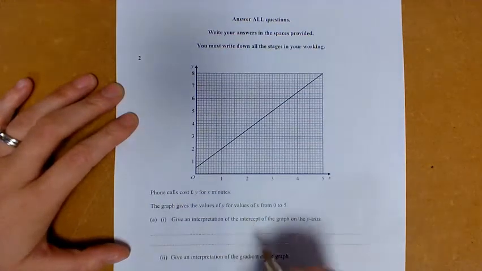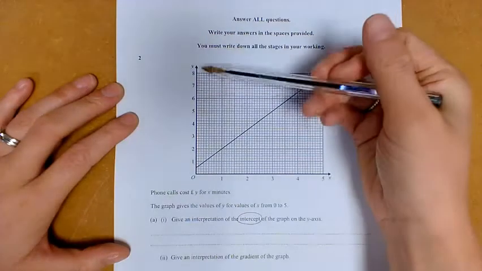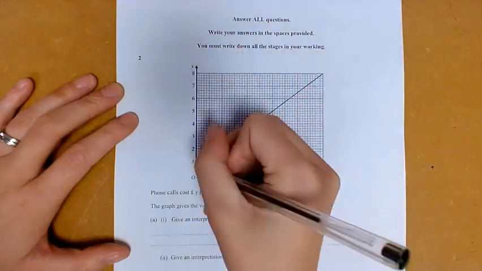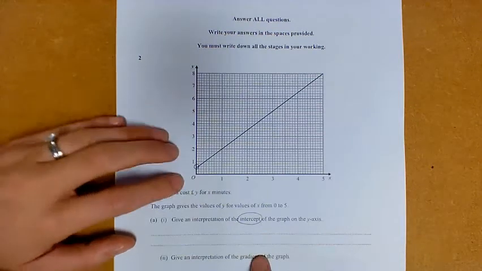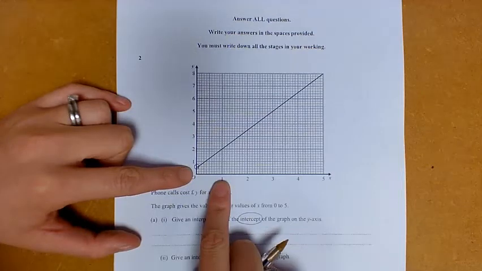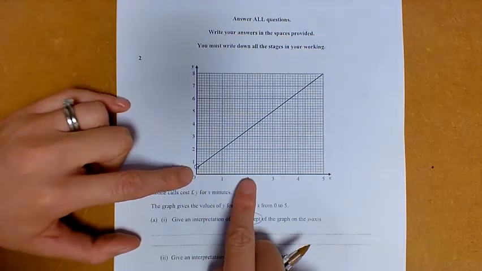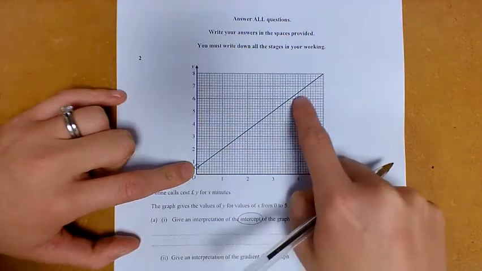So the intercept means where the graph crosses the y-axis. The y-axis is this one here. What does it mean that it crosses here? Well, every time we go across one, that's another minute on the phone, and across another one is another minute on the phone. We can see that the longer we're on the phone, the more we're paying.